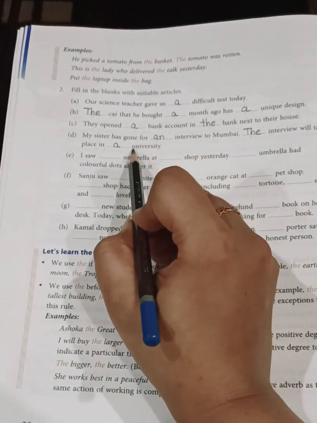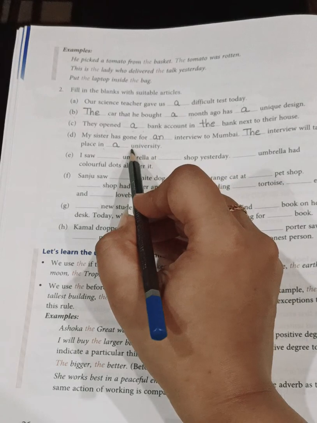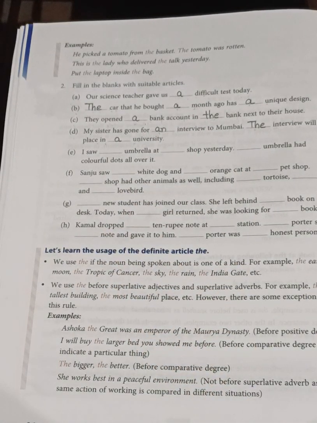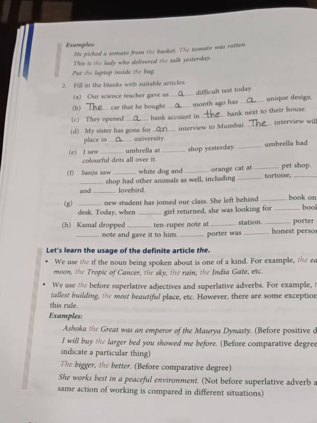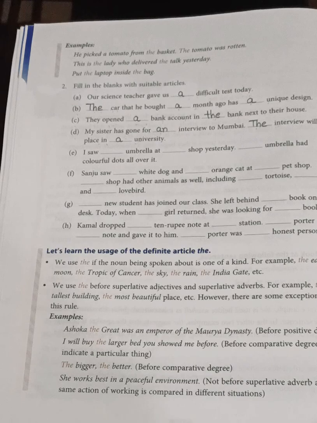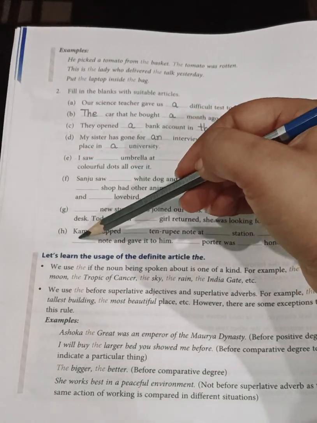Now again here you can see the word university is starting with U, but as it is giving us a consonant sound, we will use here a. Understood, students? So in the same way you have to do from E to H in homework.